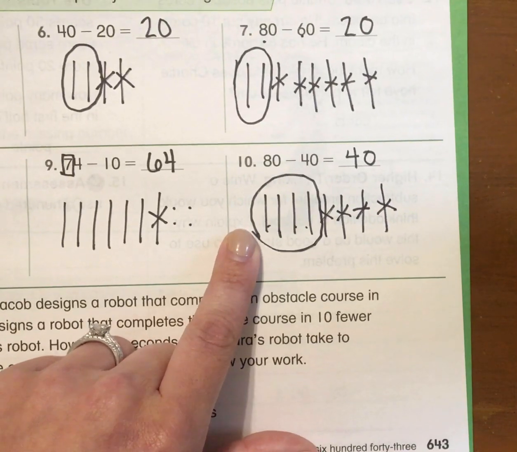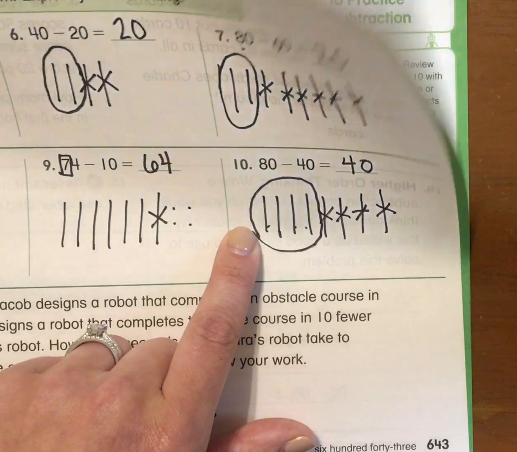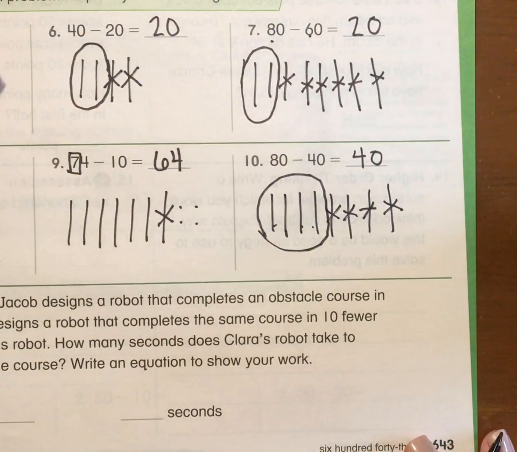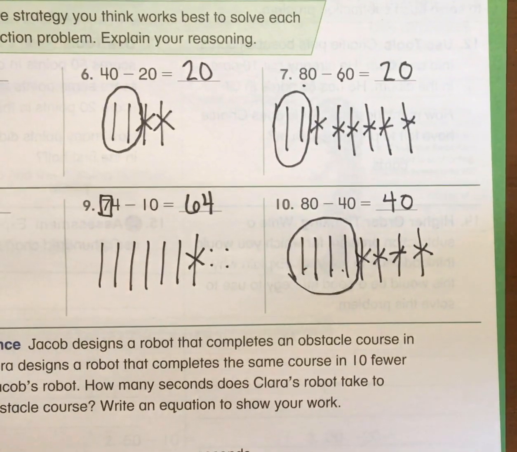Now, you should always be drawing, using your strategies, drawing pictures, counting up and adding to subtract when you are working on your quick checks. Remember, I'm watching.